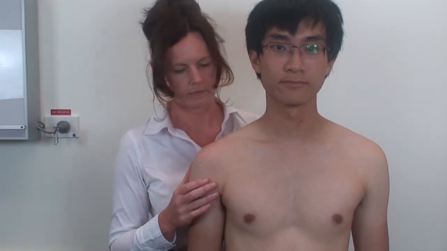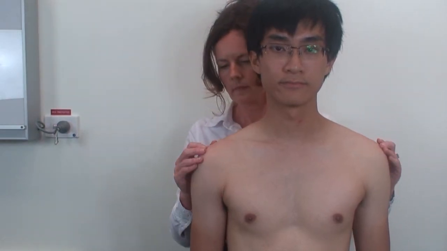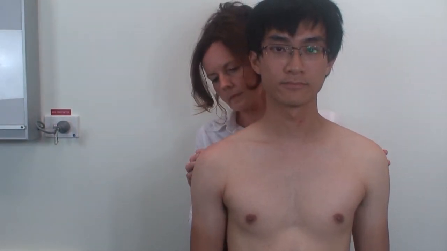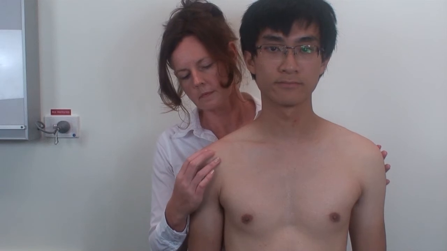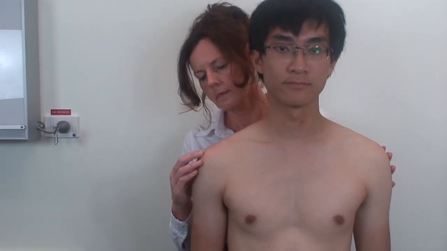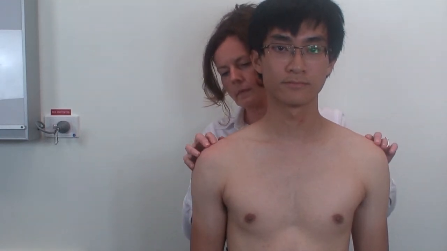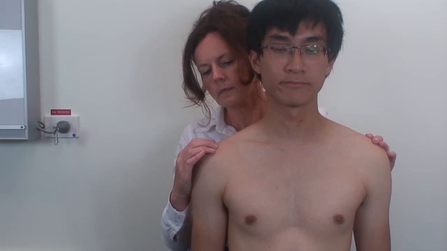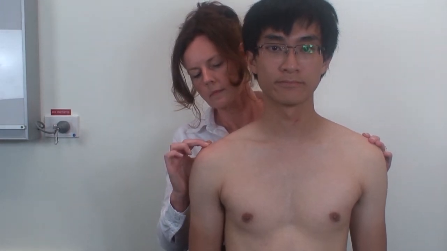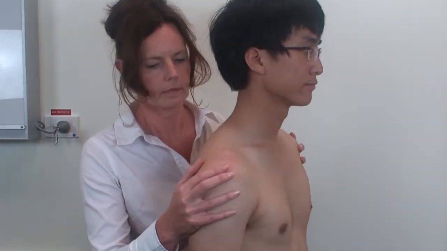Palpate the anterior margin of the glenohumeral joint for tenderness and swelling. The edges of the acromion, the subacromial space, and the AC joint. Then posteriorly.